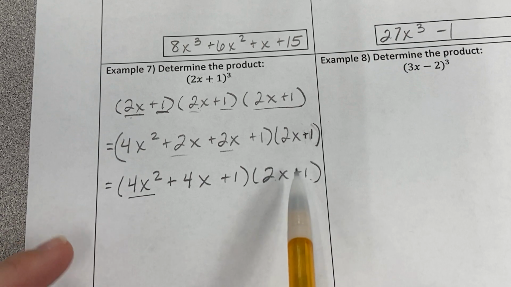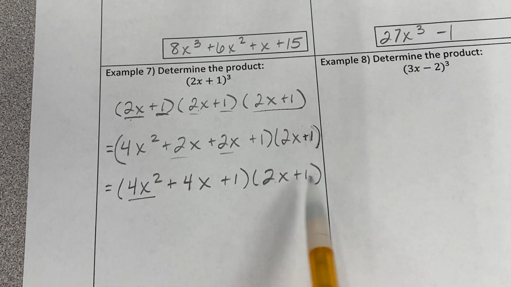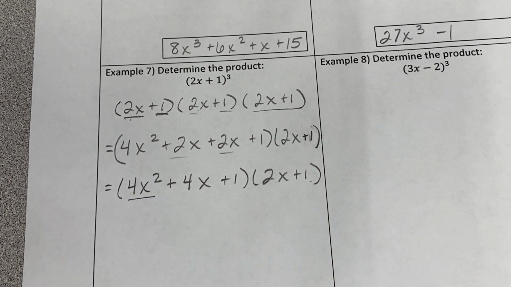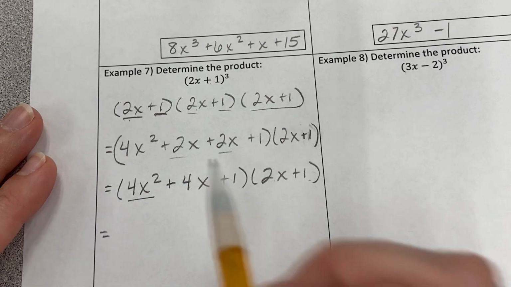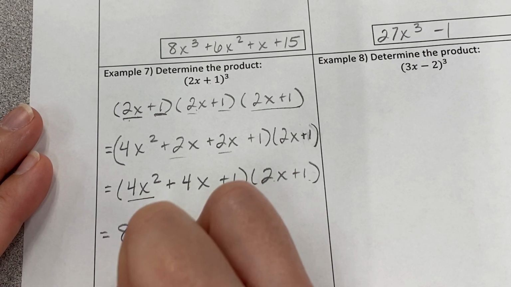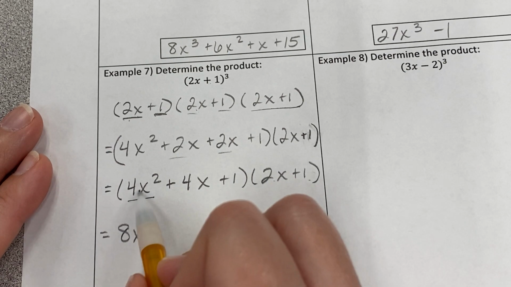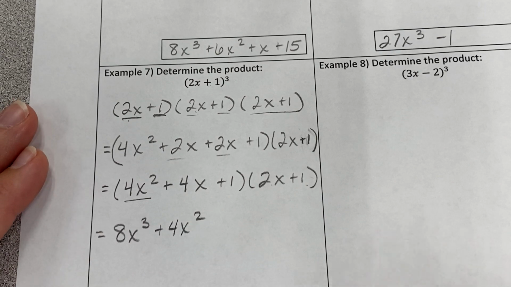Now, if you want to, you can move this polynomial to the front, use the commutative property, and distribute those to these. Doesn't matter. You're going to get the same answer. And that would be something to try out to kind of prove it. So 4x squared times 2x is 8x to the third. 4x squared times 1. Now, do I want to keep moving horizontally? I don't think so.